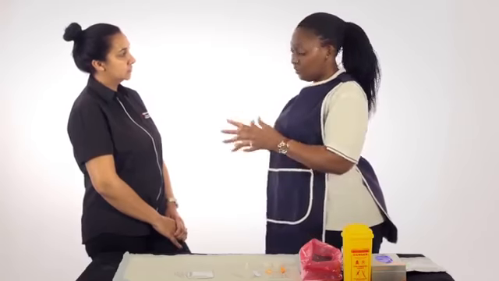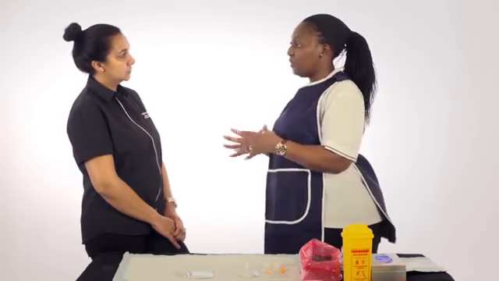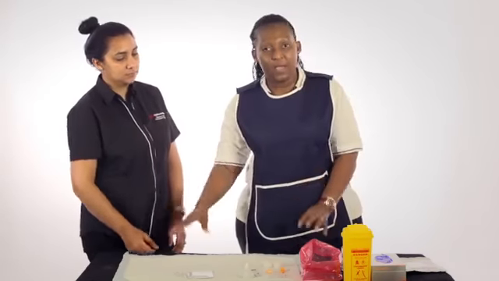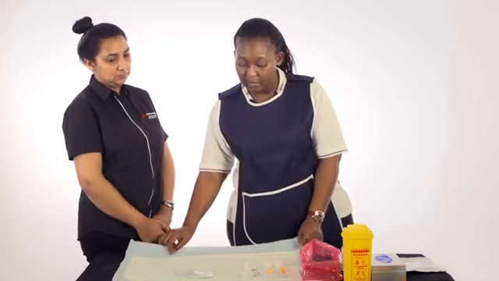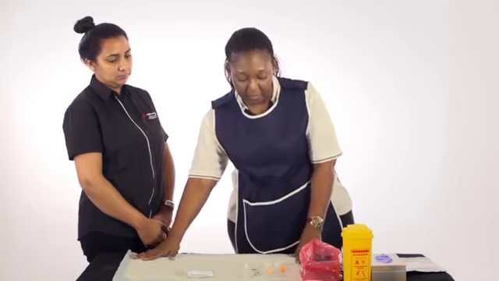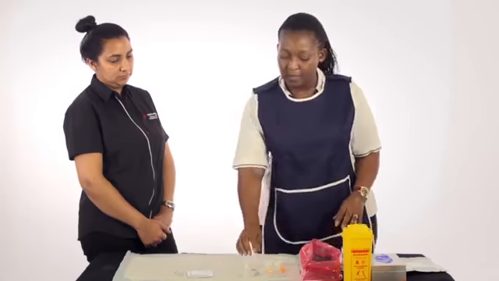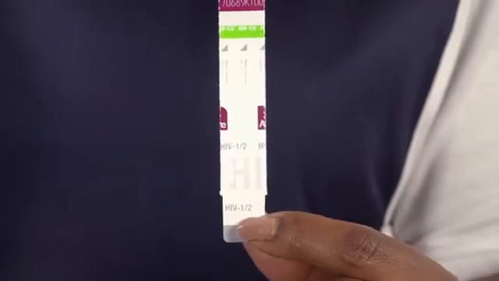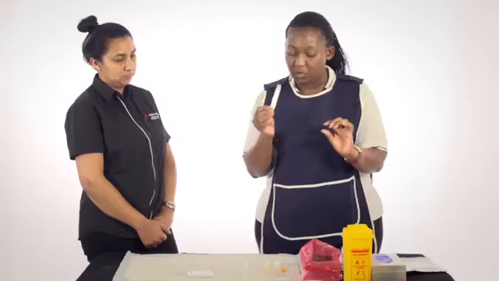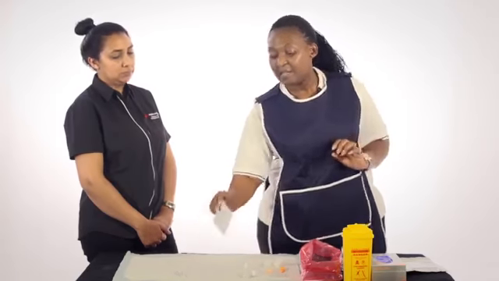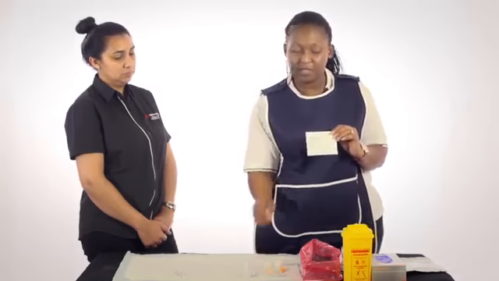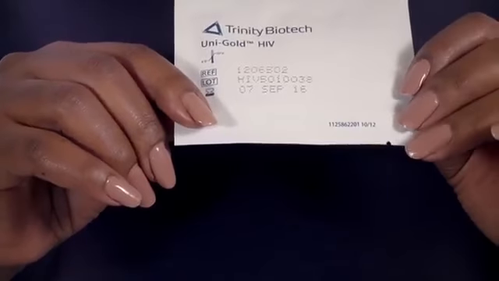Okay, now since we have done the pre-test counseling, we'll be doing the actual test itself. Here we have our linen saver. It is important to have this as it is a very clean procedure that we are doing. Here we have our Determine test kit, which we use for the first test. And should this be positive, we use this, which we call the Unigold test.